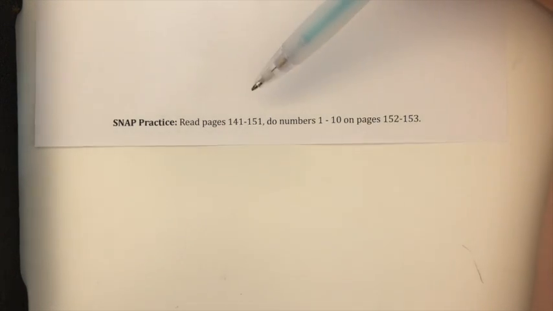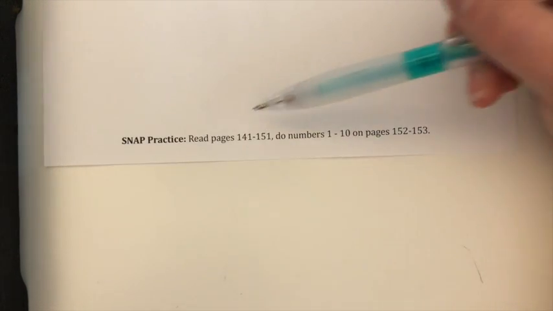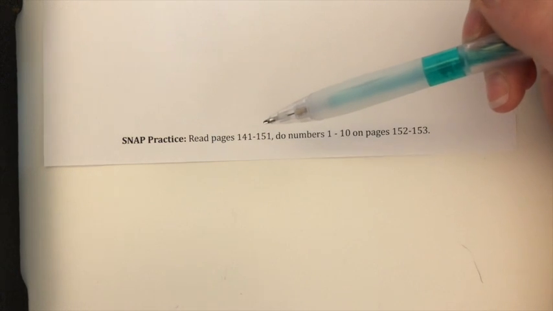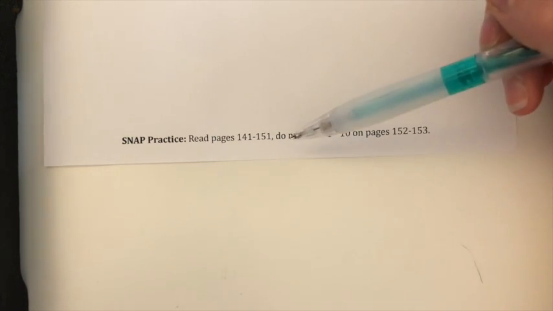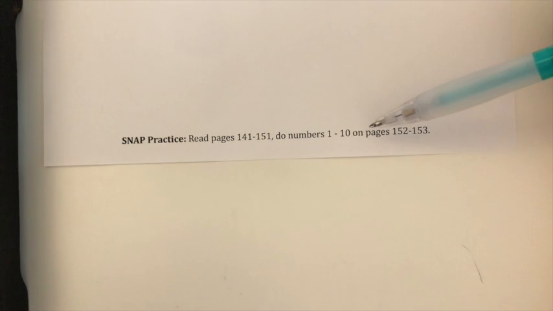Okay, so practice for today. It's a long section. This was a longer lesson, so there's a good number of pages. It's just helpful to see the other examples, so go look through that and then do numbers 1 through 10 on page 152, 153. As always, let me know if you have any questions.